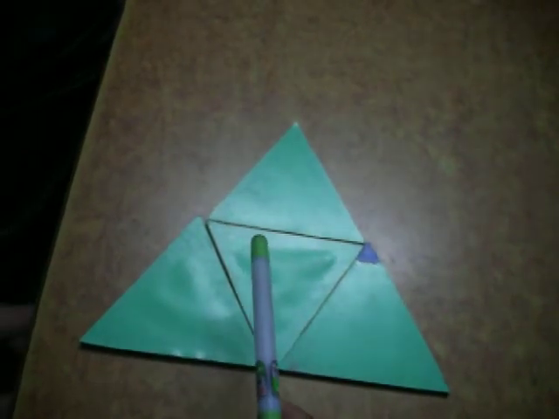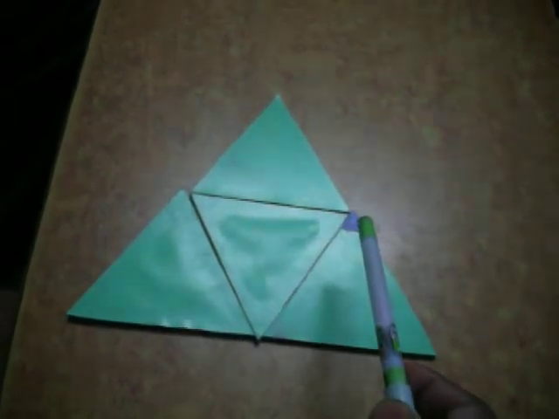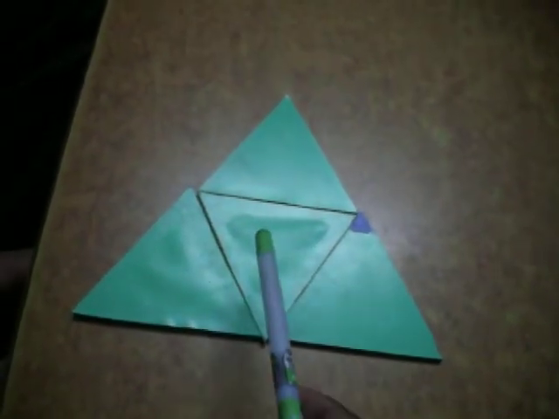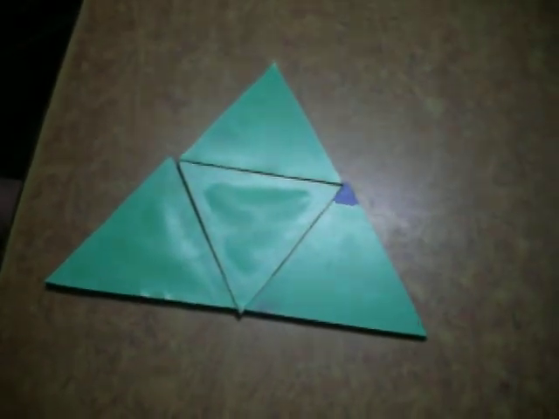Now if you see the line joining the midpoints of these two sides, this line is parallel to the third side. If you join this midpoint and this midpoint, you can easily observe that this side and this line, this split, are parallel to each other. So this verifies the midpoint theorem that we study in our class 9.